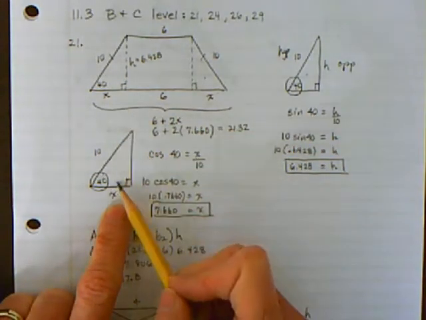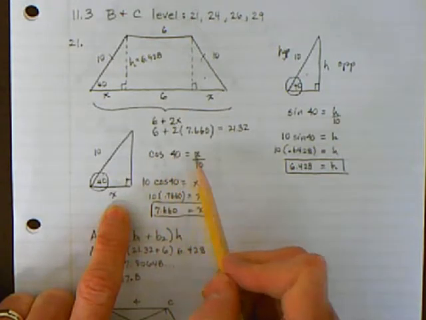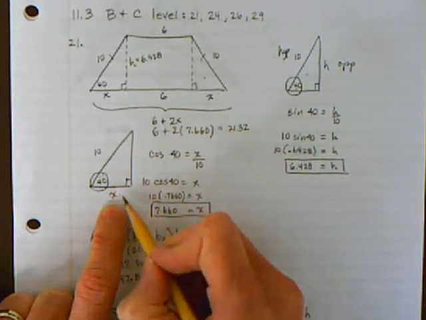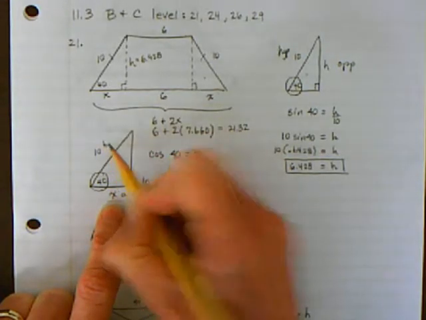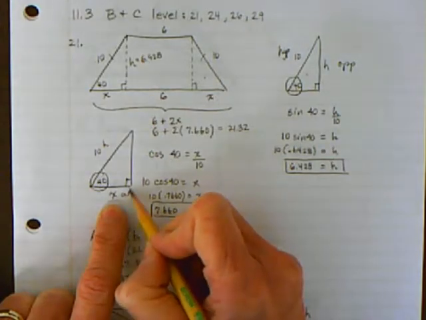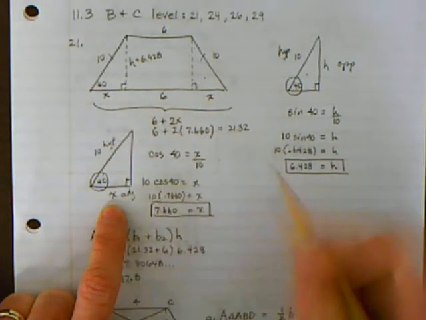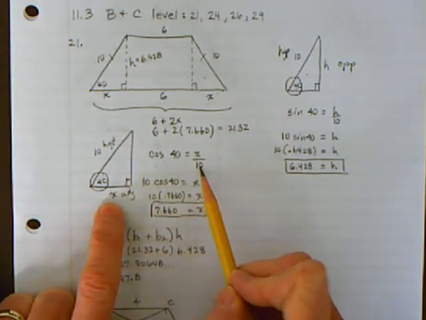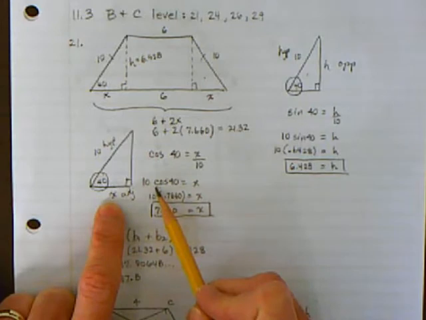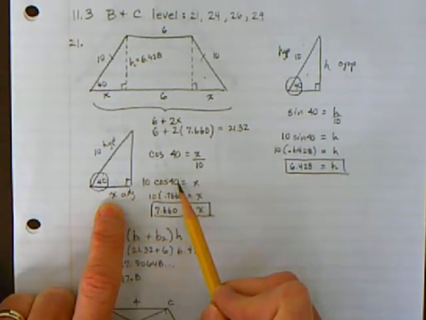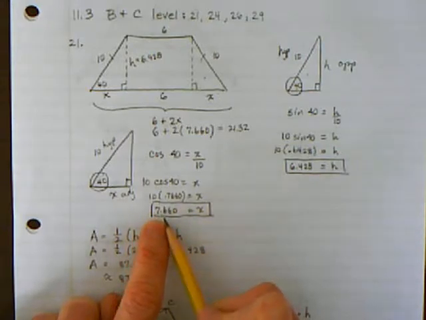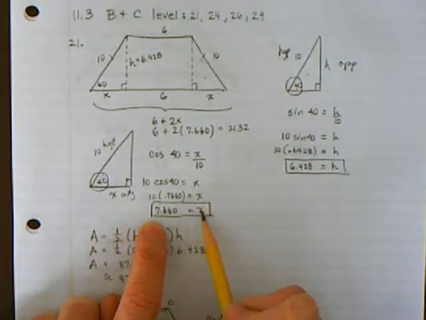Using this same little triangle and the same reference angle, the cosine of 40 is x over 10, with x being the adjacent side and 10 being the hypotenuse. A and h for adjacent and hypotenuse. Okay, so cosine of the reference angle 40 is equal to x, the adjacent side, over 10, the hypotenuse. So again, multiplying both sides by 10, I get that x is equal to 10 cosine 40. The cosine of 40 happens to be 0.7660. When I multiply that by 10, I get 7.660. So that's my x length.